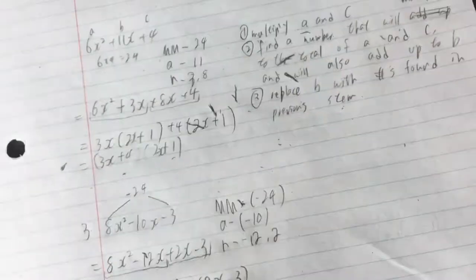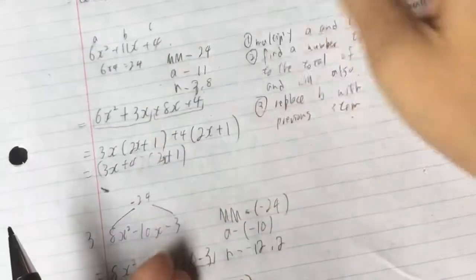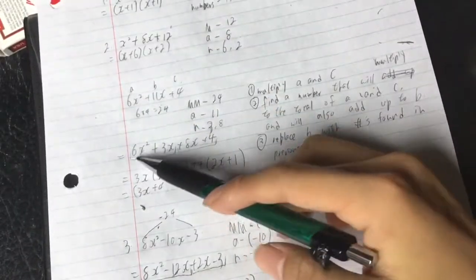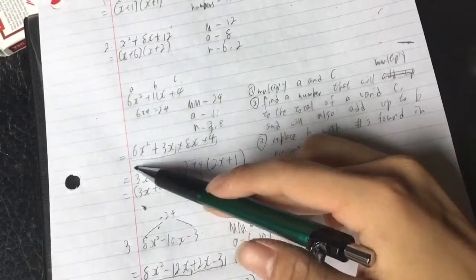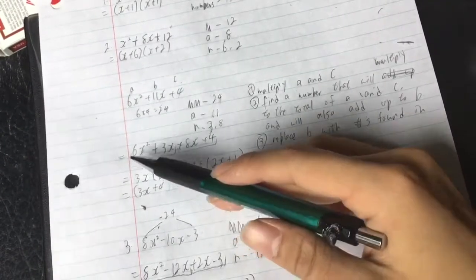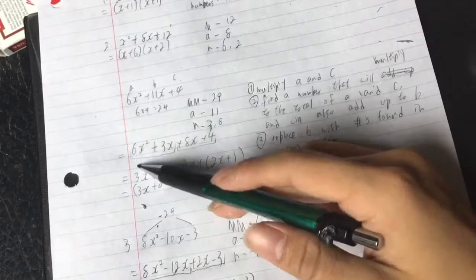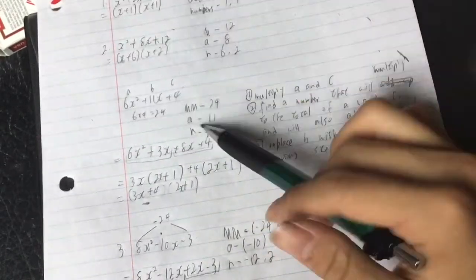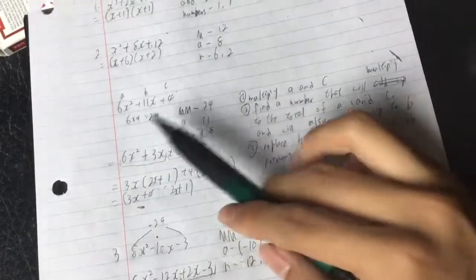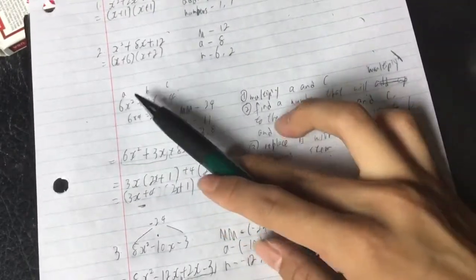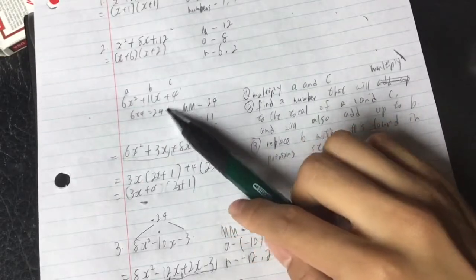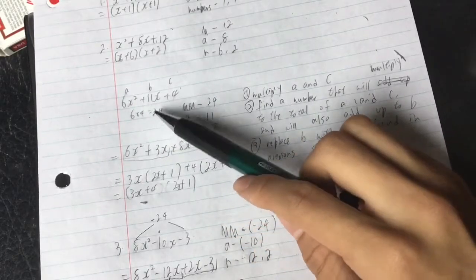Once again, once you're given a trinomial where a doesn't equal 1, if a does equal 1, then you can just factor normally. But if it does not, then you want to see if there are common factors within these three numbers, and if there are, you should factor them out first.